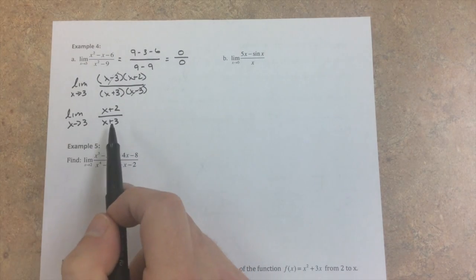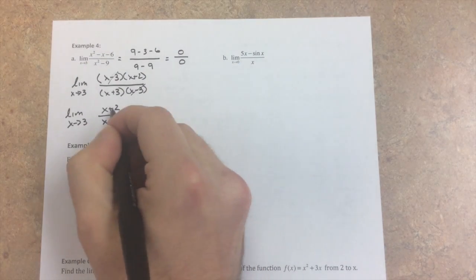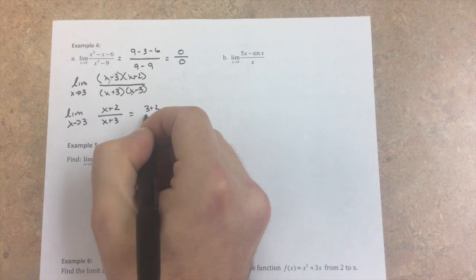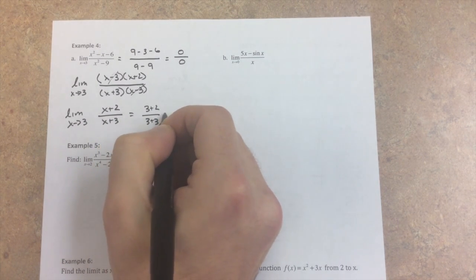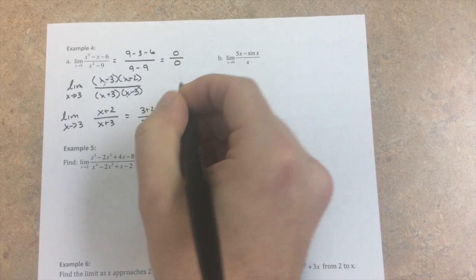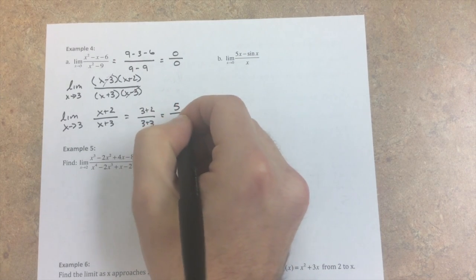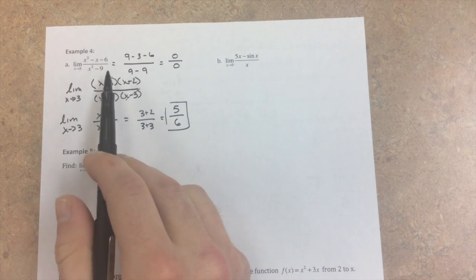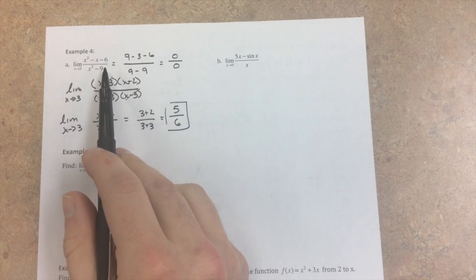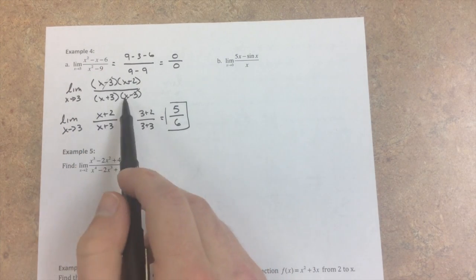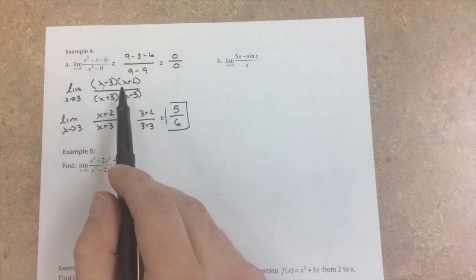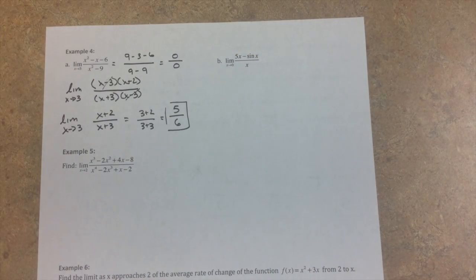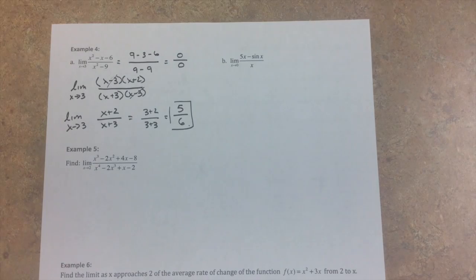Now, plug in 3 and see what we get. So this is 3 plus 2 over 3 plus 3. So a problem that went from 0 over 0 becomes 5/6. So even though this function is undefined at 3, we can simplify this algebraically. Simplifying algebraically means it has a hole, and that's the value it's approaching.